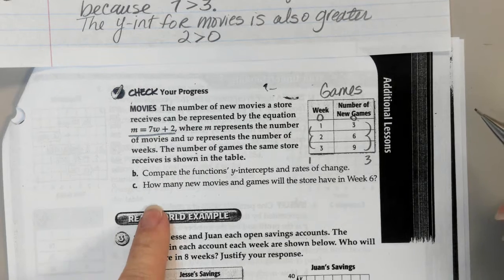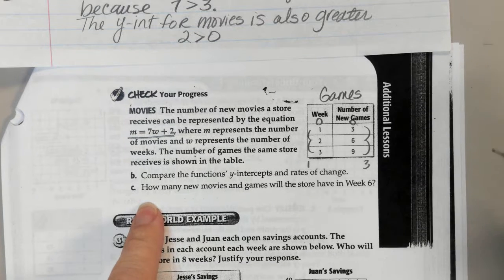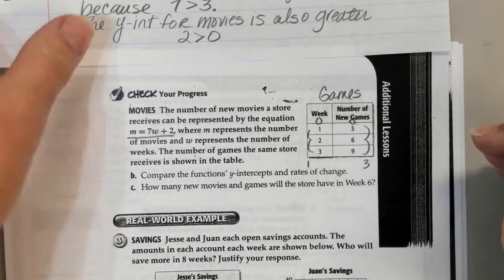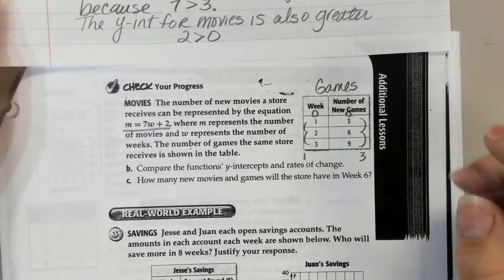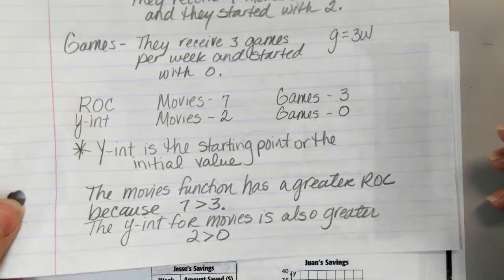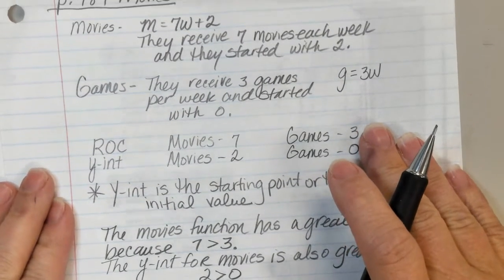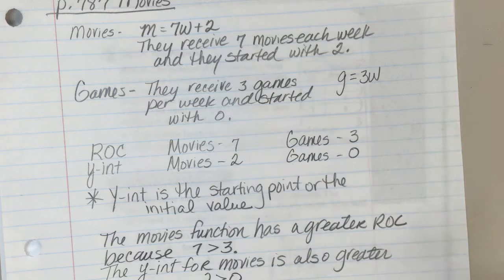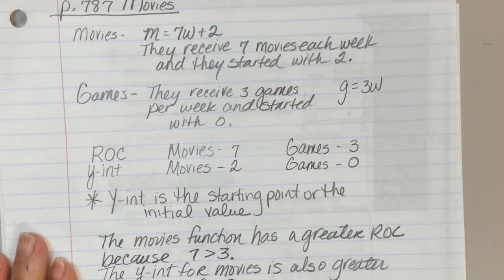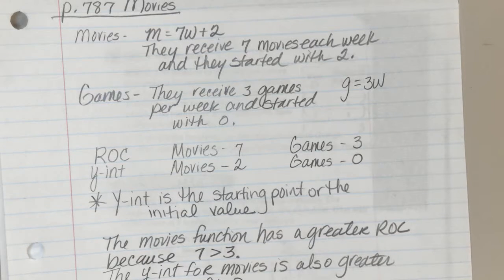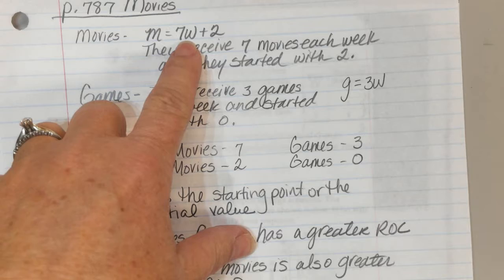Okay, picking back up where we stopped with the movie question, we need to answer part C. It says, how many new movies and games will the store have in week 6? So let's look back at our notes. And how can we figure out how many movies they'll have in week 6? Chloe? Yeah, put the 6 in where the W is in the function.